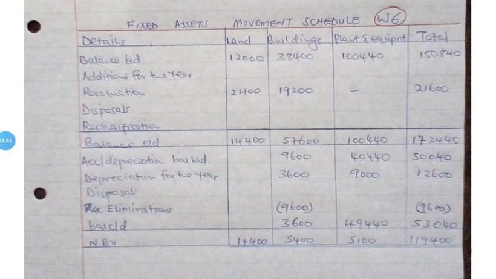Remember, the moment we revalue an asset, even the depreciation policy changes. You can assume that after revaluation, this is the time we have bought a new asset, and from today this building has a useful life of 16 years.